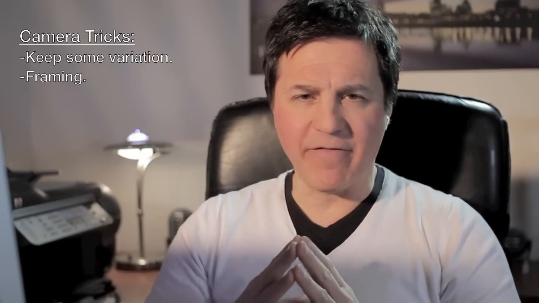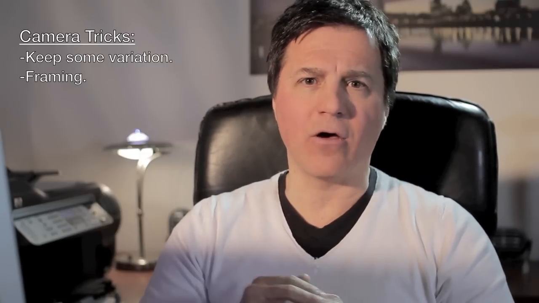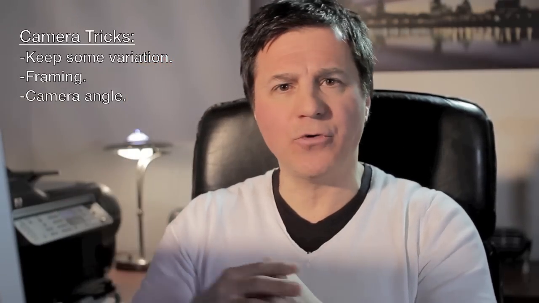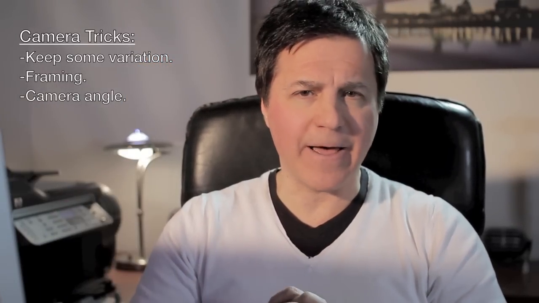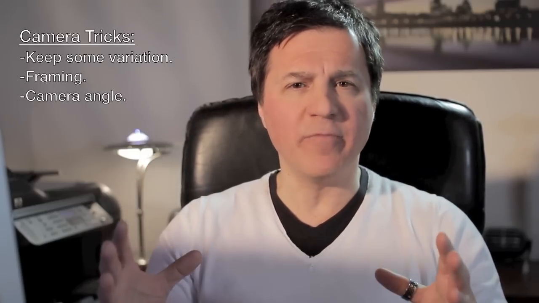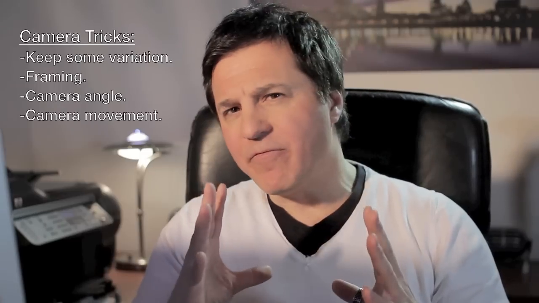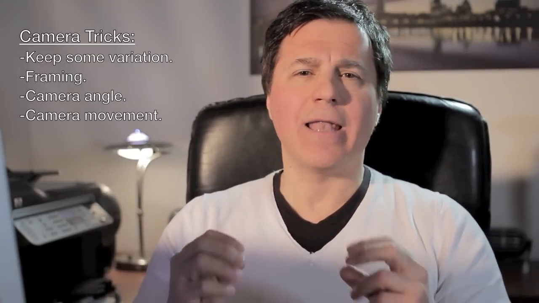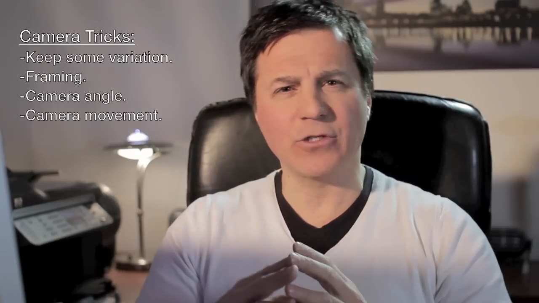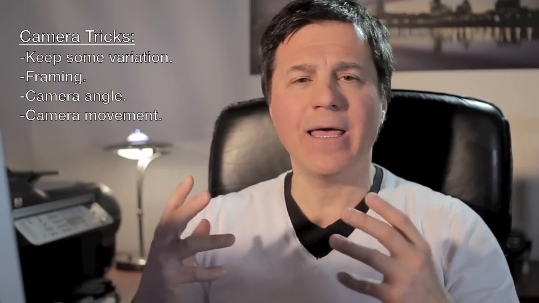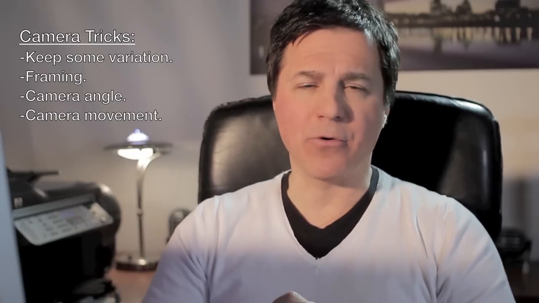You can also have some variation of camera angle. Look up to a strong character from time to time and look down to a weaker character from time to time. You can also keep your camera in movement. Wally Pfister, if I'm correct, the cinematographer of Christopher Nolan, says that Chris likes to keep his camera moving all the time. It helps to create some dynamic in the scene, which is absolutely right.